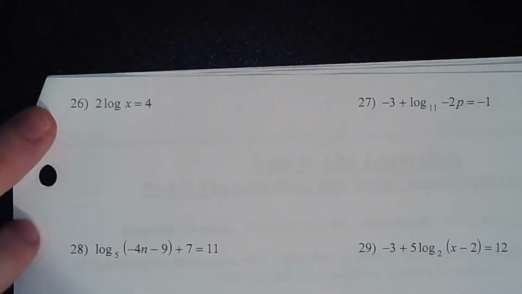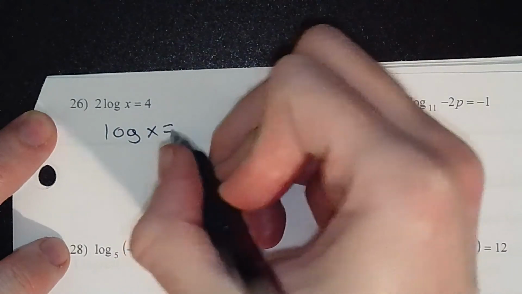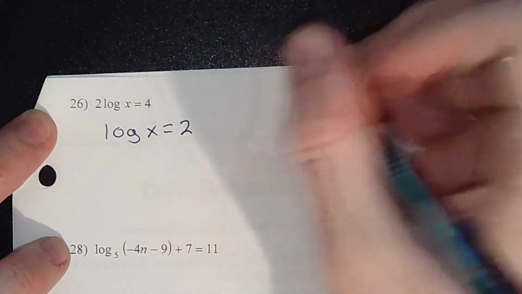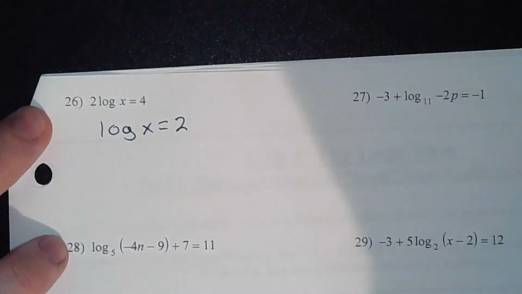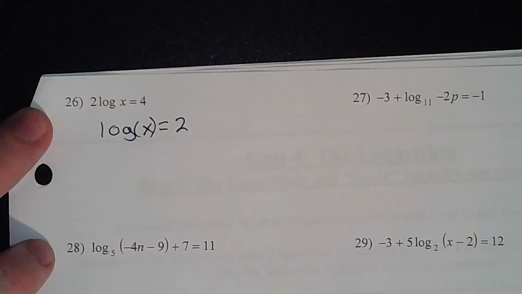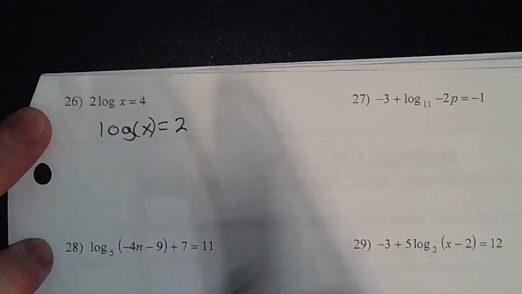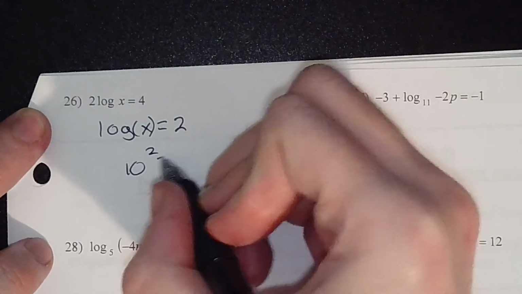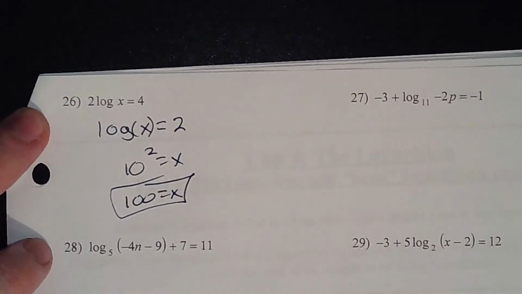So, number 26. So to solve this question, you can't use the log loop until the logarithm is by itself. So I first need to divide both sides of the equation by 2. 4 divided by 2. I didn't subtract 2, by the way. I divided by 2. I don't like how this didn't put parentheses around my x, so I'm going to put parentheses around it. You have to remember, if there's not a number written here, it's implied that it's a 10. So we're going to write 10 to the 2 equals x, and again, I really hope you know that's 100.